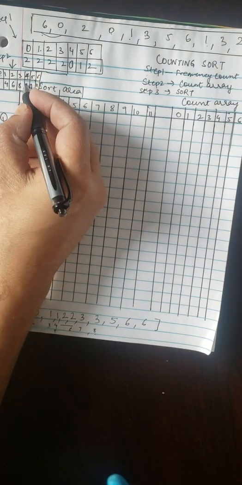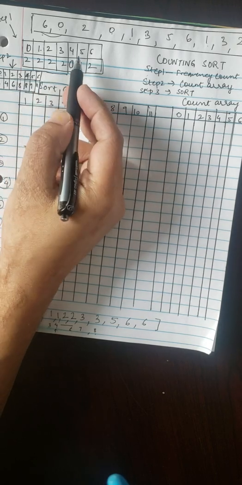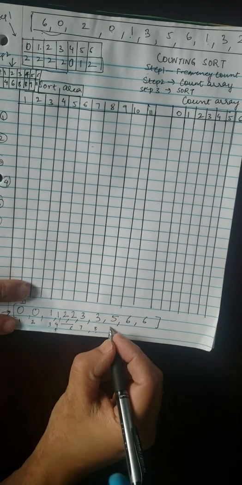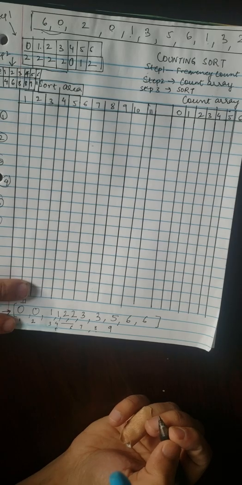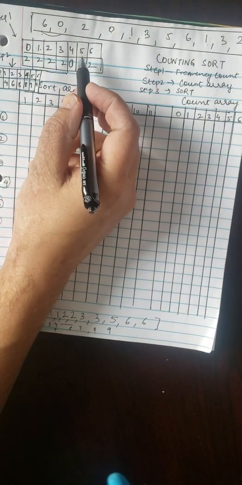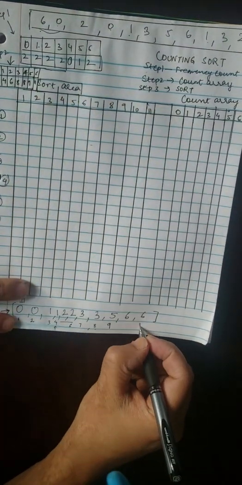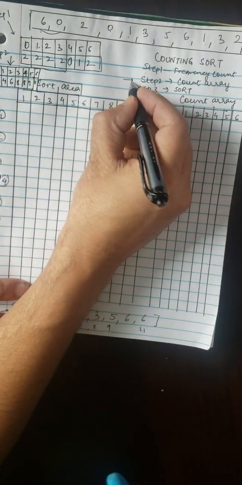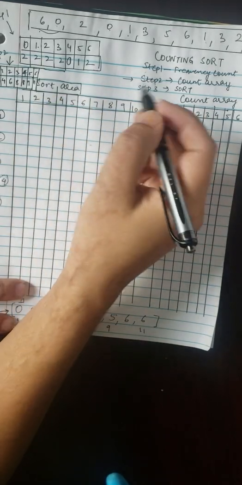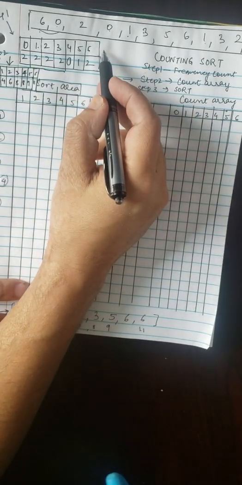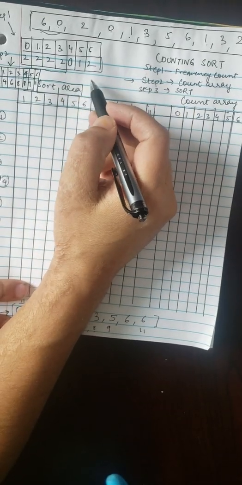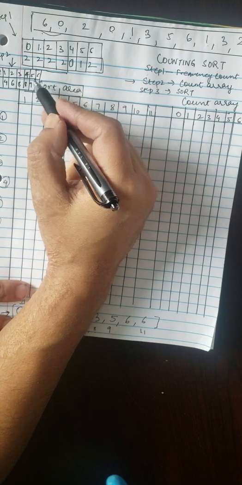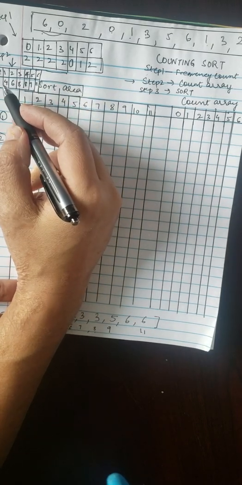We can just write 8 over here again. When we go to 5, the maximum position would be 9 always. For 6, the maximum position would be 11. So we make up this step 2, which is a count array. Just to reiterate, we created a frequency count table, and then we created a count array as step 2.